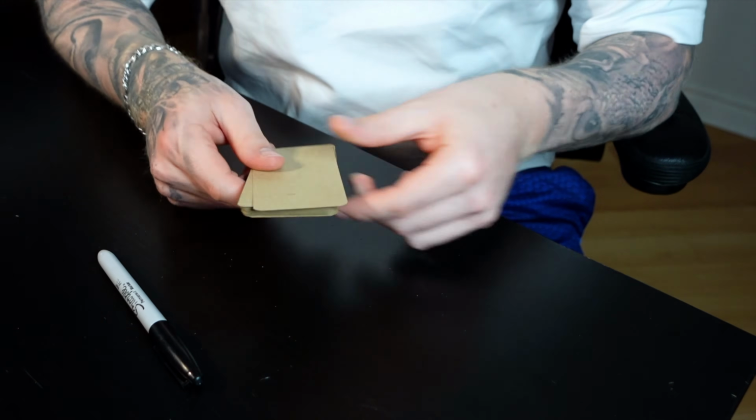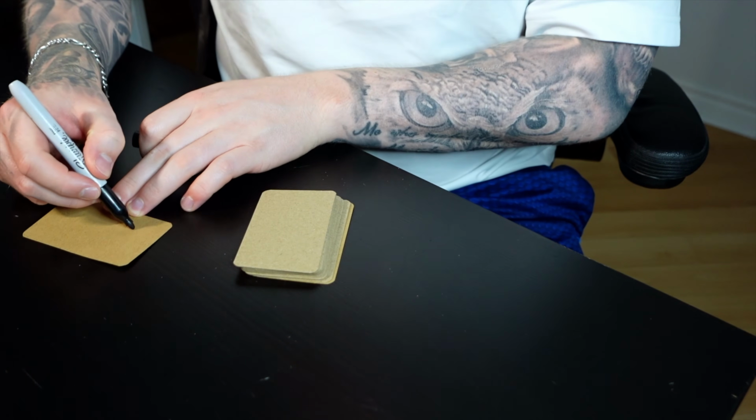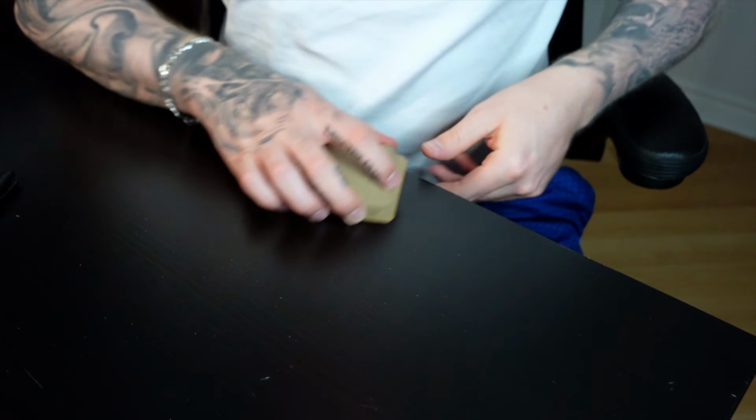And now you can read minds. You don't need to do anything, right? You hand a spectator a billet. You have them think of a name, and they write it down. You tell them, throw it on here.